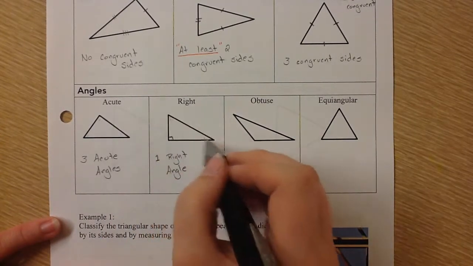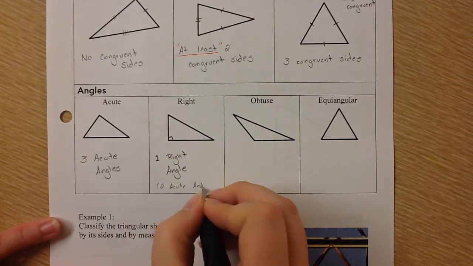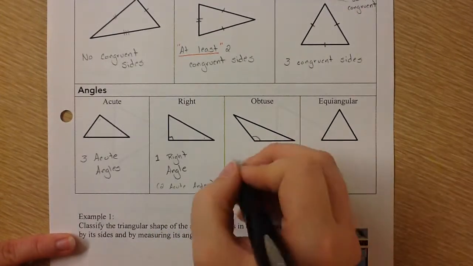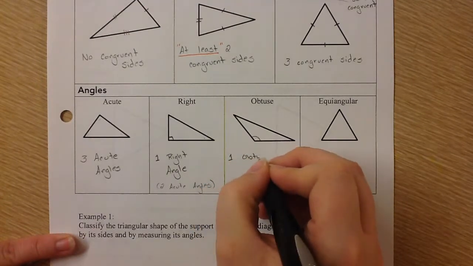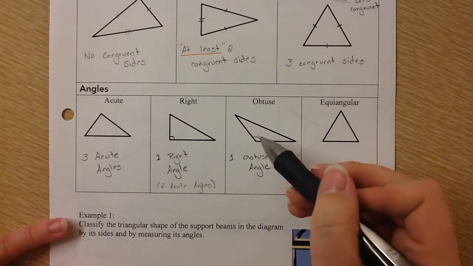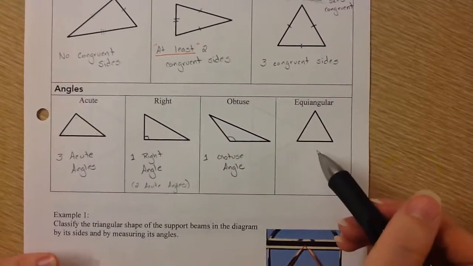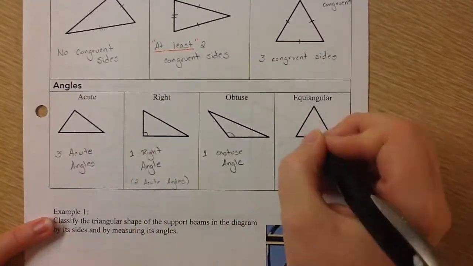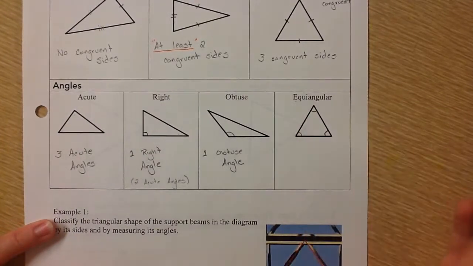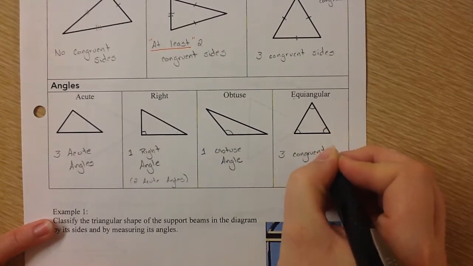So it has 1 right and 2 acute angles. We'll put that in little letters below. So it has 1 right and 2 acute. For an obtuse triangle, if it has 1 obtuse angle, then we call it an obtuse triangle. And there's also a special name for an acute triangle that has all angles the same. If all of these angles are the same, then we call it equiangular. That means it has 3 congruent angles.